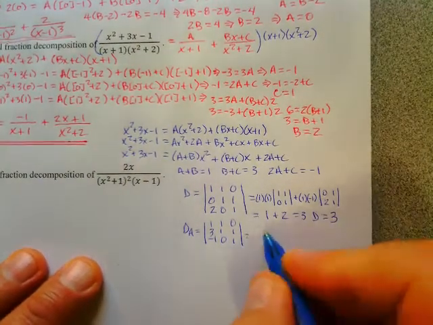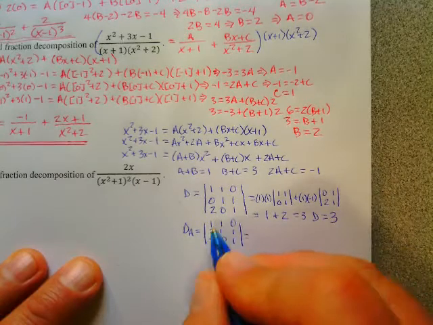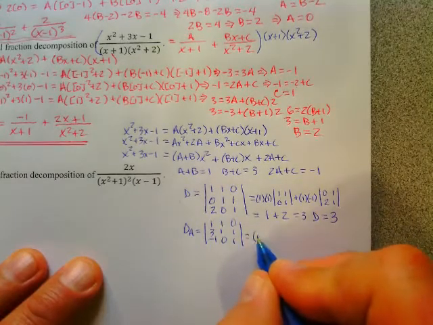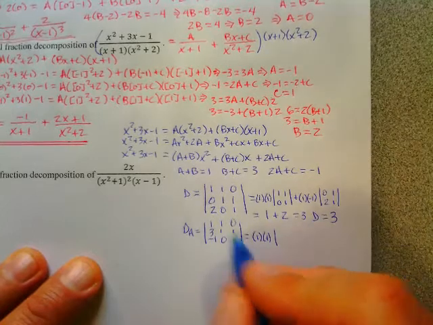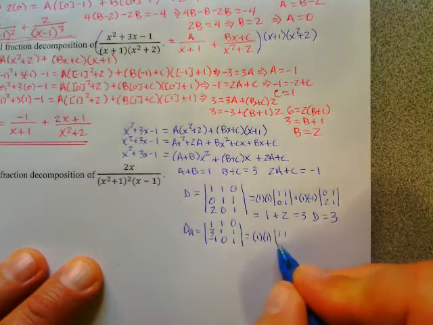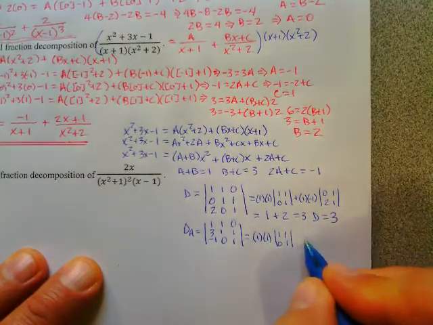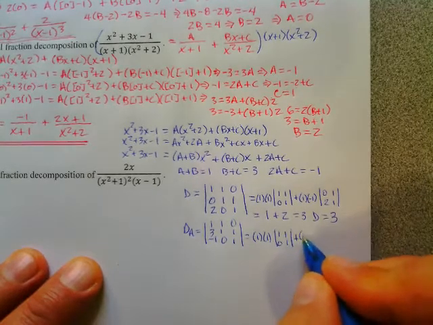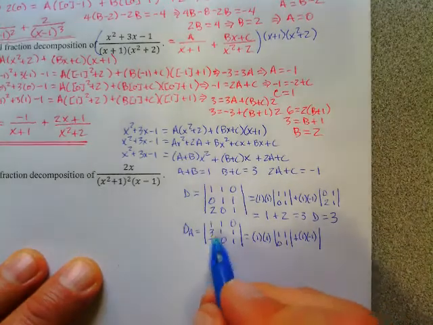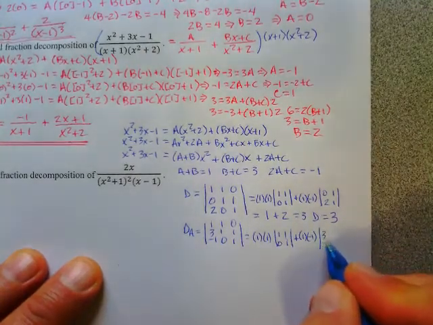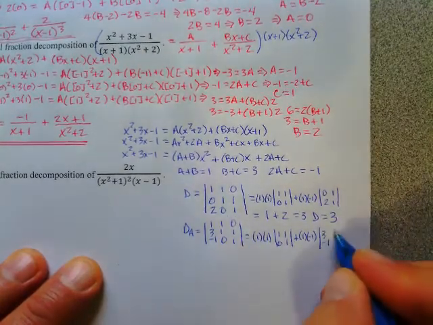And let's see, we're going to have, again, if I go across the top, 1, 1, and 1, 1, 0, 1. And then the next one will be 1, negative 1. And it's going to be 3, negative 1. And 1, 1.